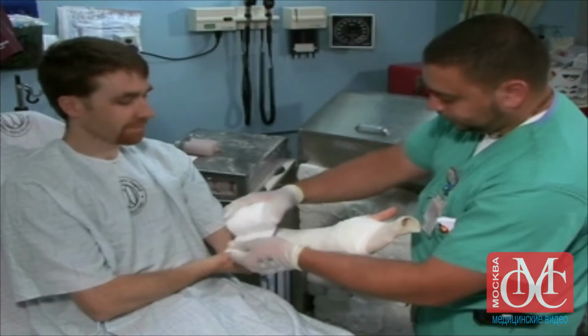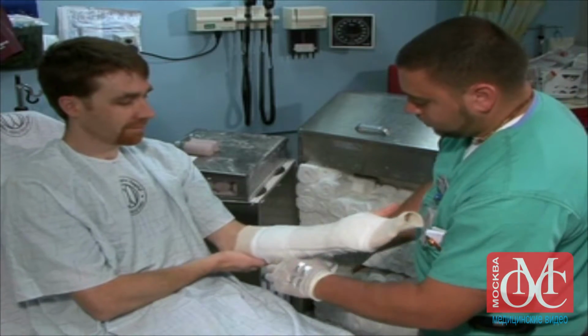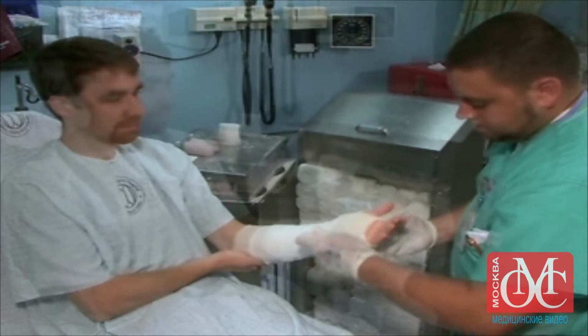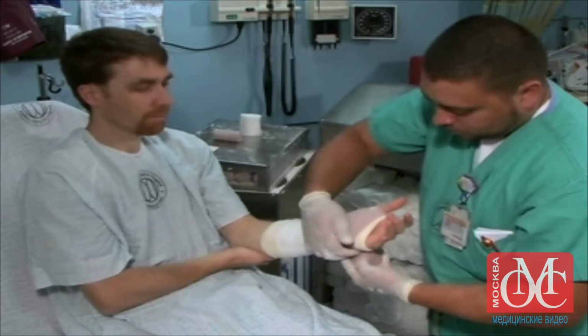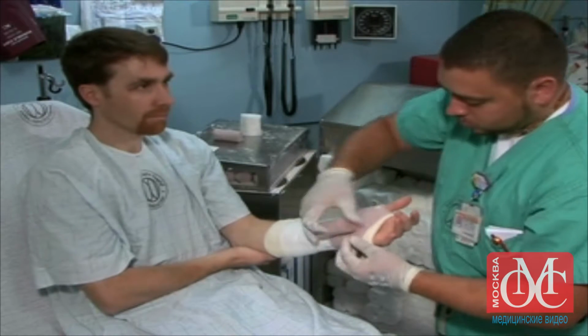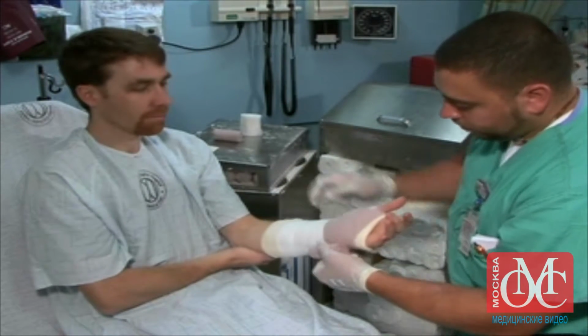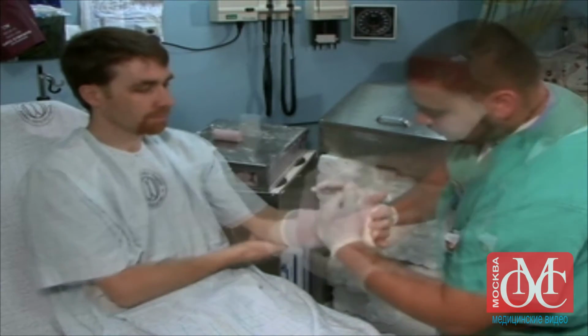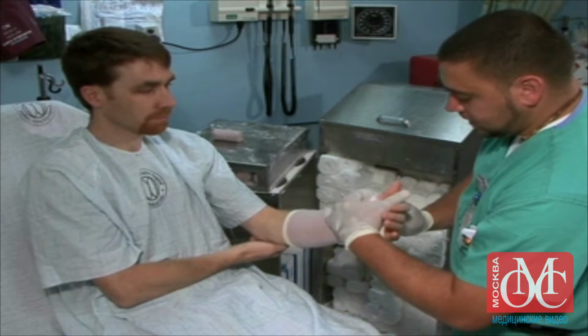Apply an additional layer of cotton padding to hold the splint in place and fold the ends of the stockinette back over the splint. Use an elastic bandage to secure the splint in place by wrapping it in a distal to proximal direction. Avoid excessive compression of the extremity when applying this elastic bandage. Before the plaster dries, place the extremity in the desired anatomic position.